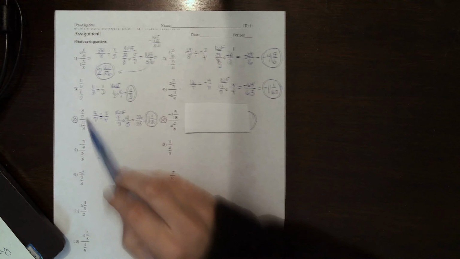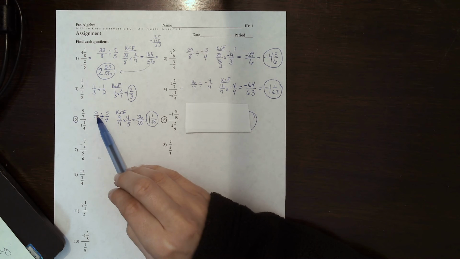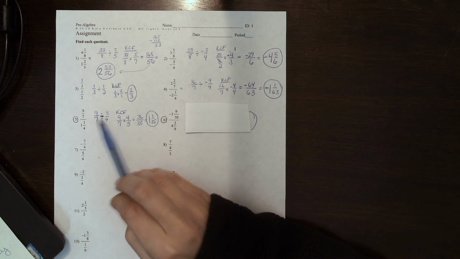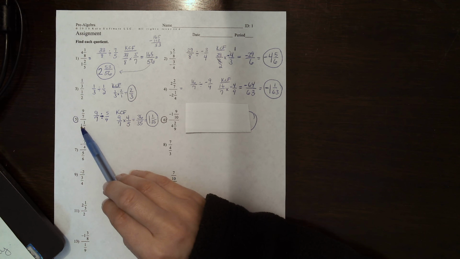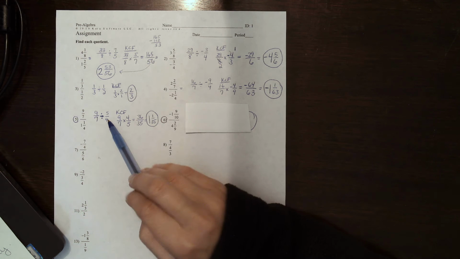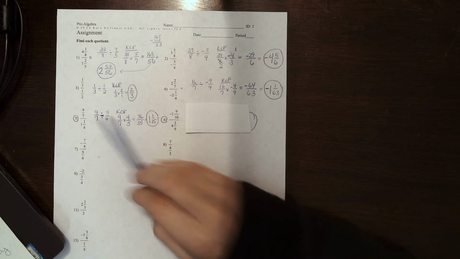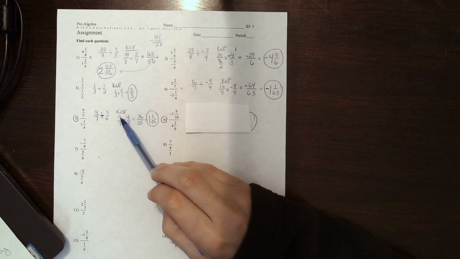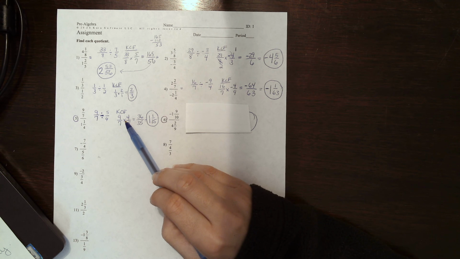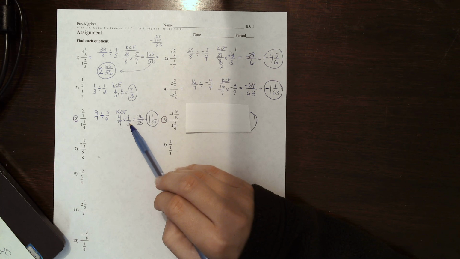Number 5, we have 9/7 divided by 1 and 1/4. So we rewrite 9/7, write your division sign, and convert 1 and 1/4 to an improper fraction. So 4 times 1 is 4, plus 1 is 5, so 5/4. So 9/7 divided by 5 over 4. Since we're dividing the two fractions, we have to apply the rule of keep, change, flip. Keep 9 over 7, change the division sign to multiplication, and flip your second fraction, so now it's 4/5.